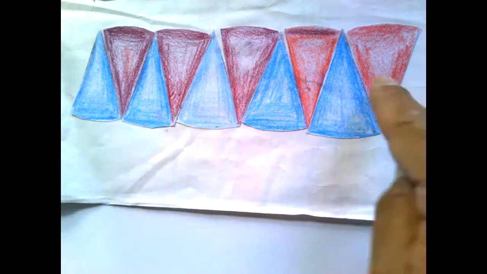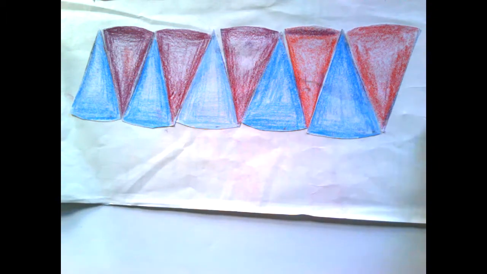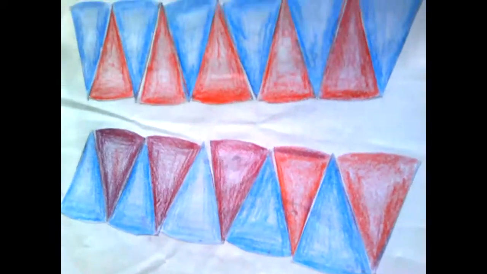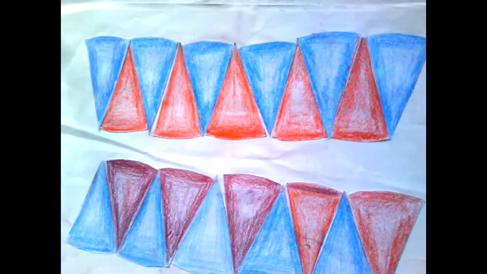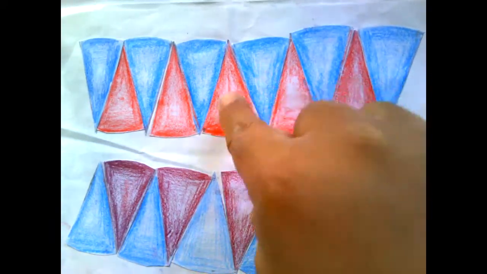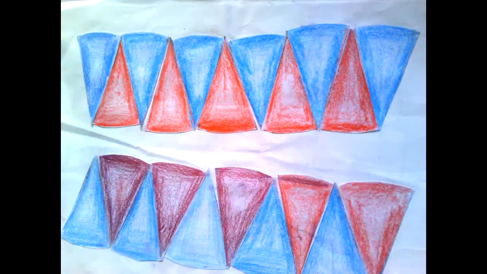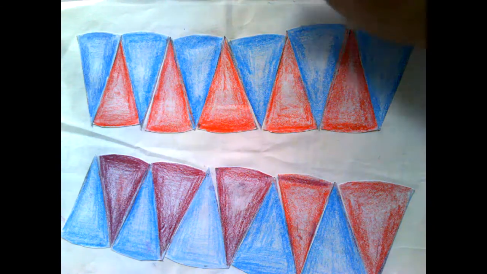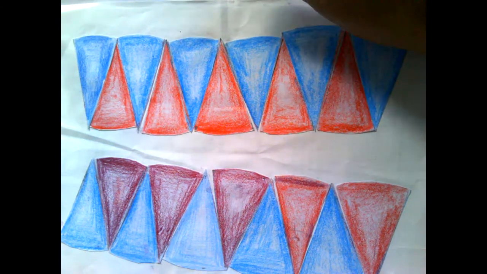This circle has been divided 10 times, and this one is a little bit more accurate. 1, 2, 3, 4, 5, 6, 7, 8, 9, 10, 11 times. You have to think.